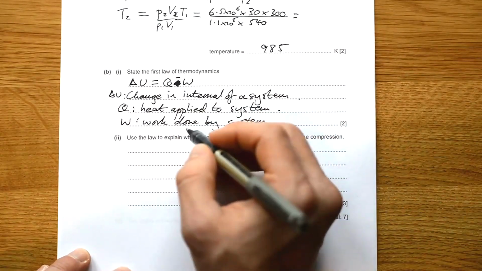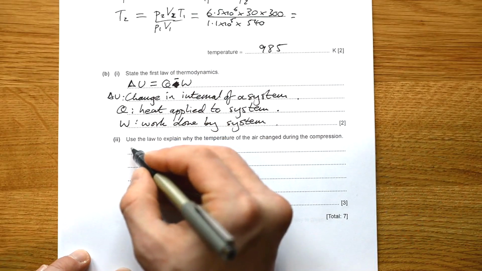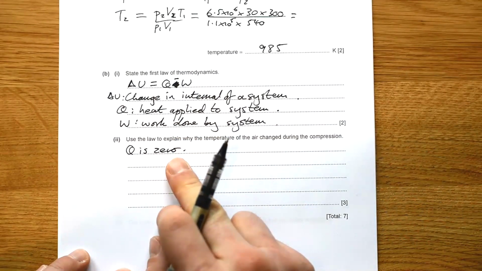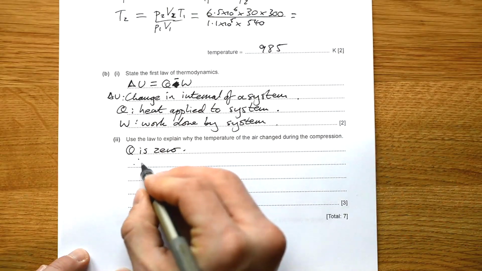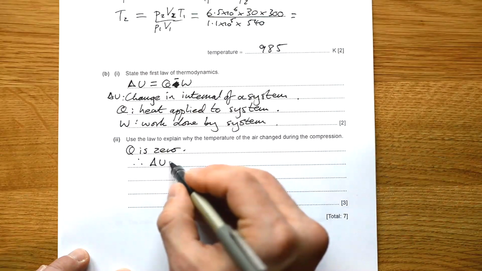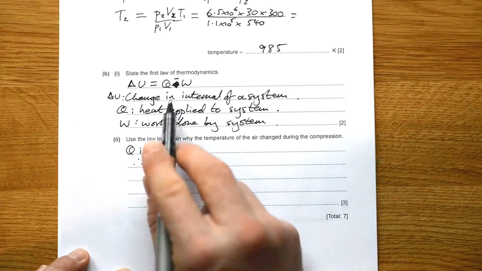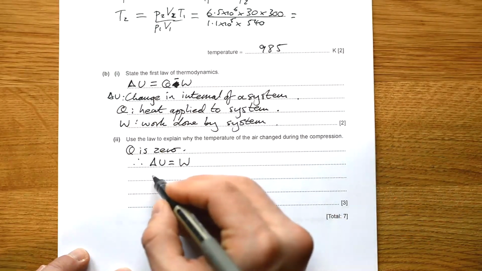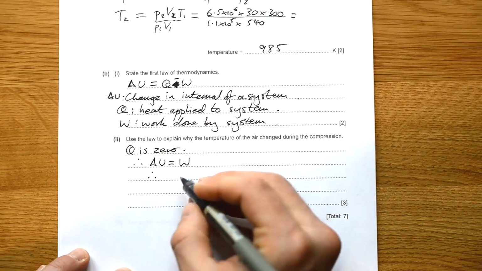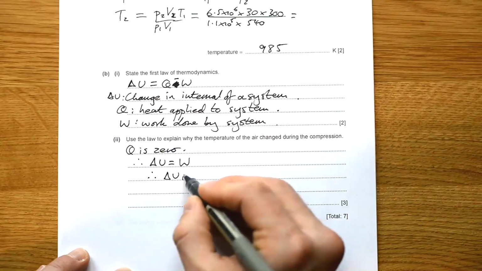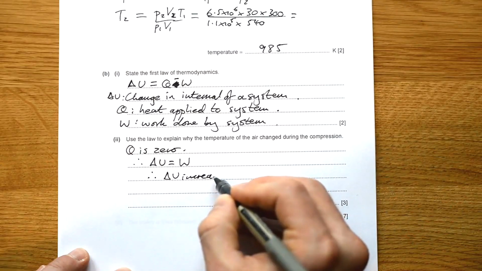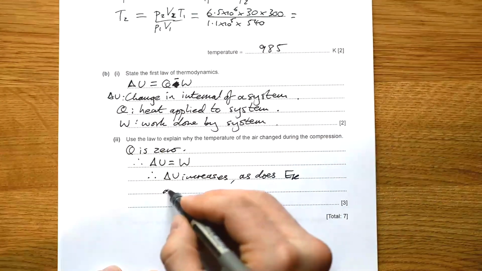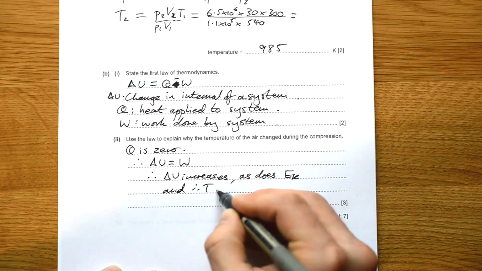Because there's no energy change in the system that's just been described, that means that Q is 0. There's no heat going in or out of the system at all. So that must mean that the change in energy equals the work done. Forget about the minus because we are just talking about a change. So because we are compressing it, that means that delta U increases because we are doing work. And if the energy of particles increases, then so does the kinetic energy and therefore the temperature of the system.